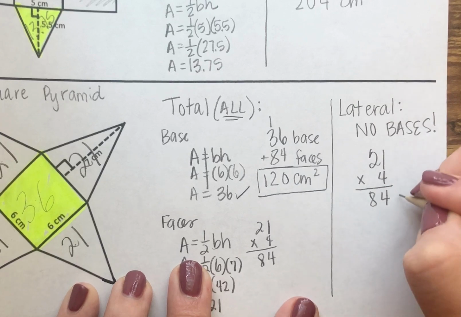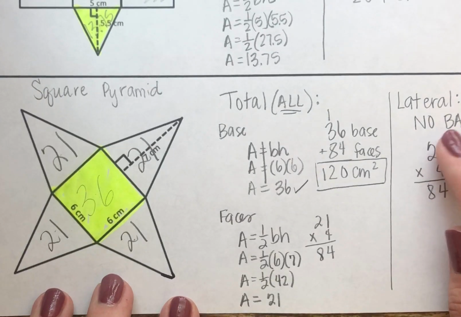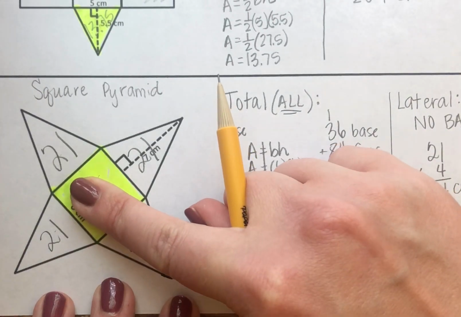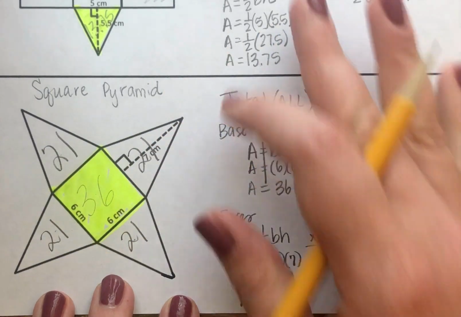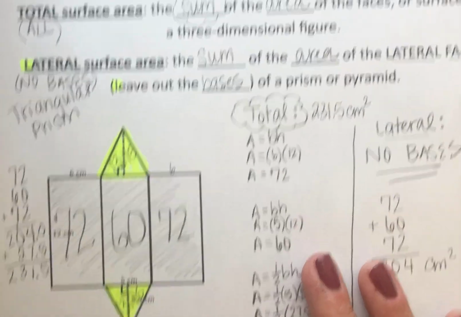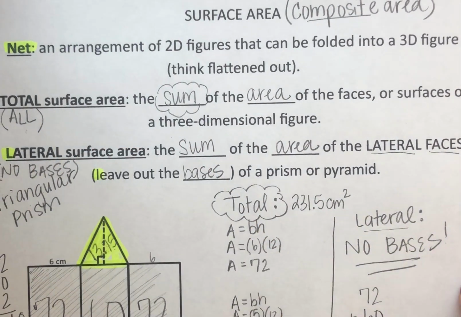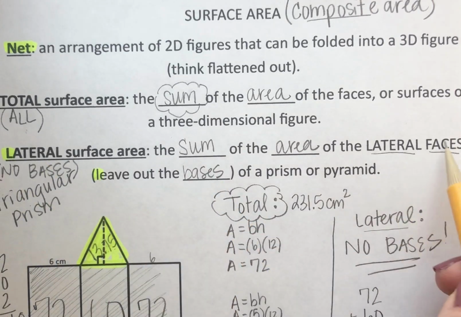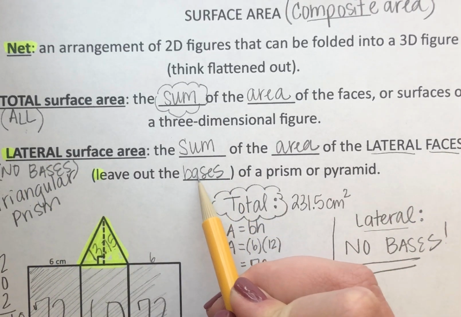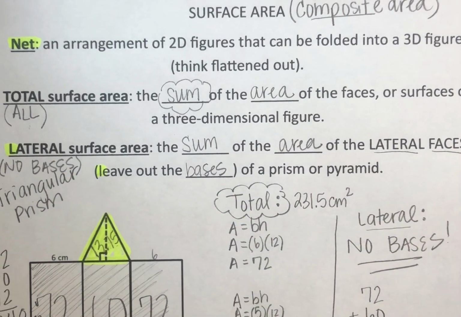So our lateral surface area would be 84 centimeters squared. Remember, with lateral, you are not including the base. So I would only be adding up all of the triangles. Same situation up here, let's review. Total surface area is going to be all. Lateral surface area is going to be just the sum of the faces, which includes none of the bases. So lateral, you leave out the bases. Good luck.